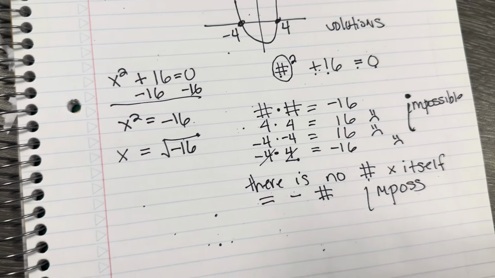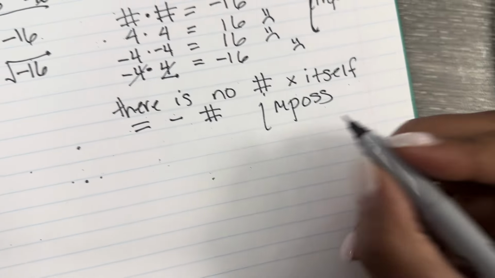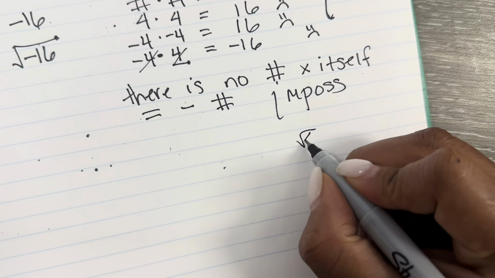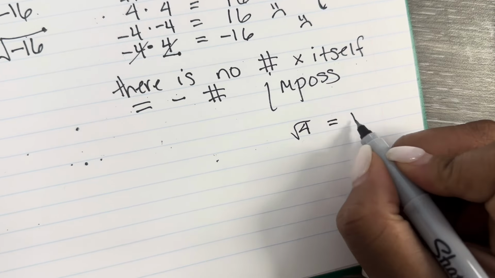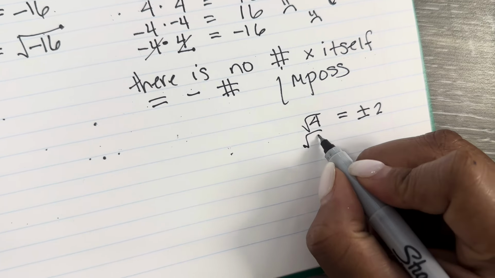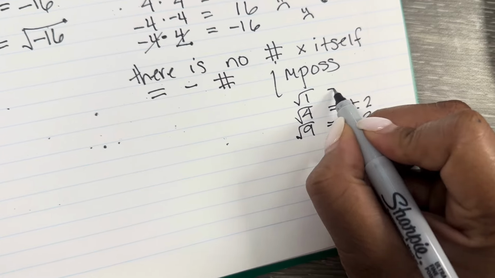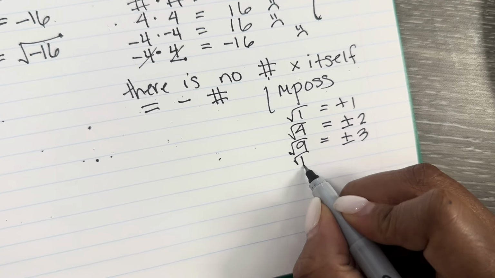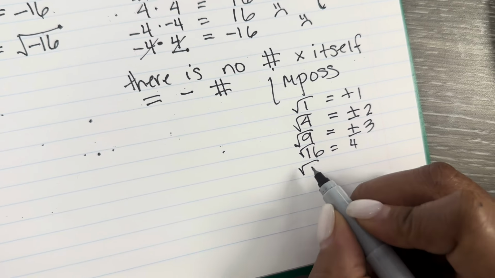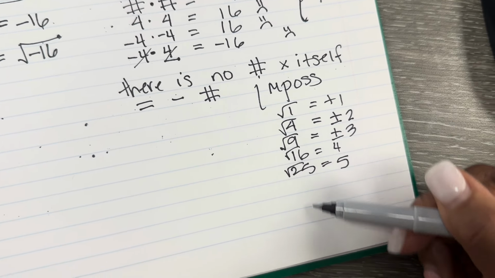Well, make sure you watch square roots or radicals in a different video. But square roots are the square root of 4, or radical 4, is plus or minus 2. Square root of 9 is plus or minus 3. The square root of 1 is plus or minus 1. Square root of 16 is 4. Square root of 25 is 5. Make sure you know your square roots. Go ahead and list all of them.